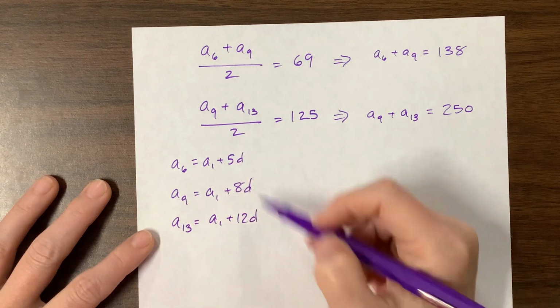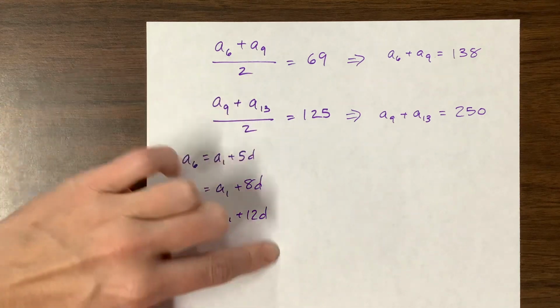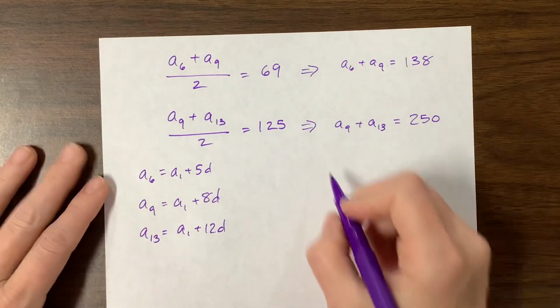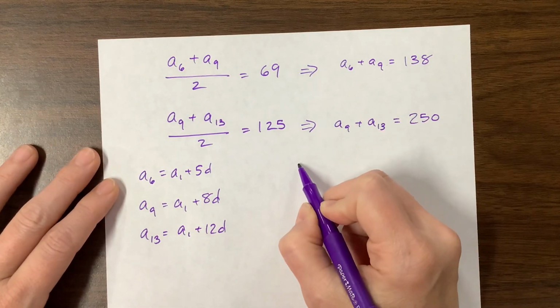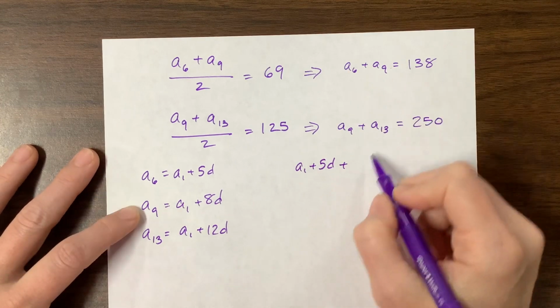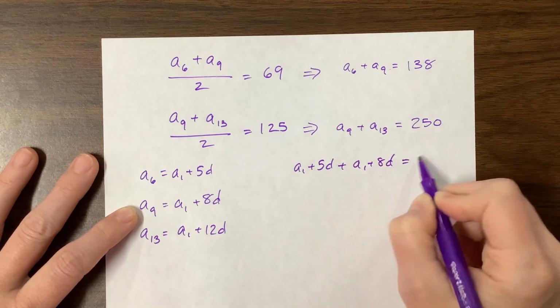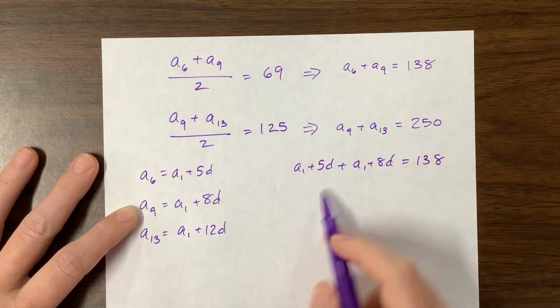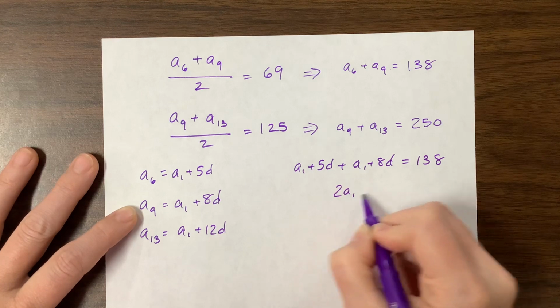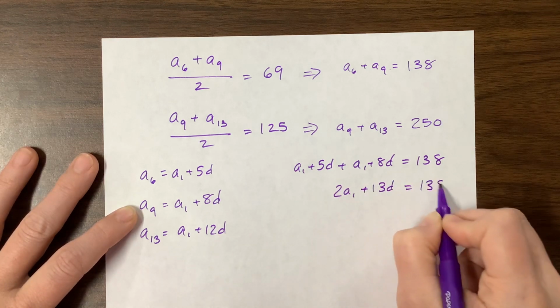If I substitute these in, notice I just have 2 different variables. From the first equation, a sub 6 is a sub 1 plus 5d, plus a sub 9, which we just said was a sub 1 plus 8d, equal to 138. Let's clean that up: 2 a sub 1 plus 13d is equal to 138.